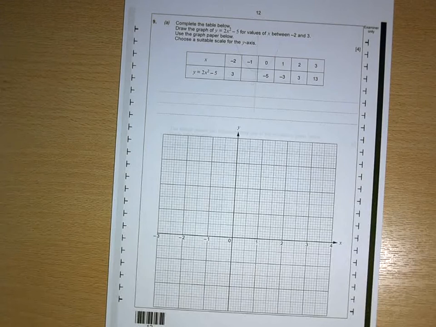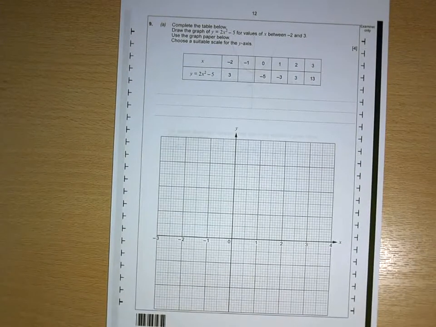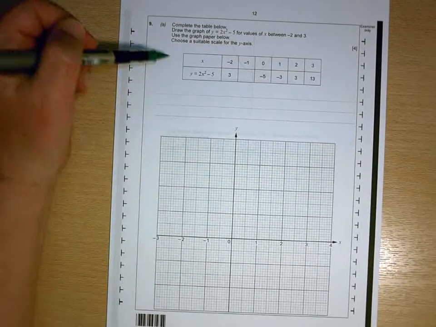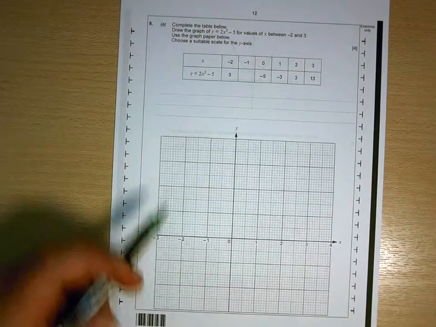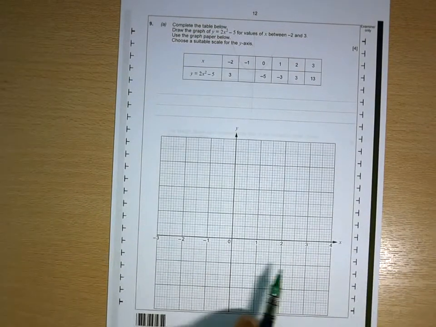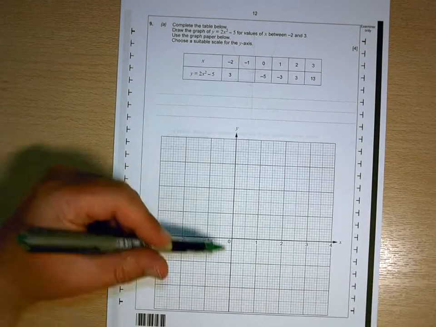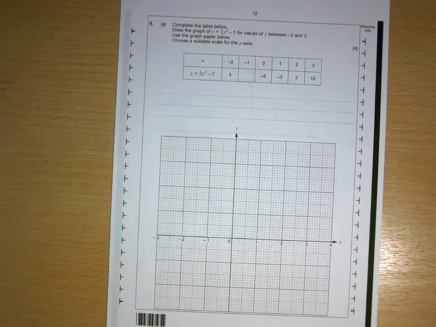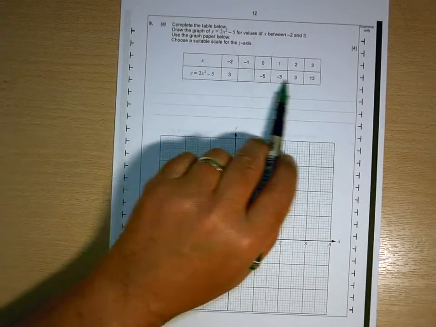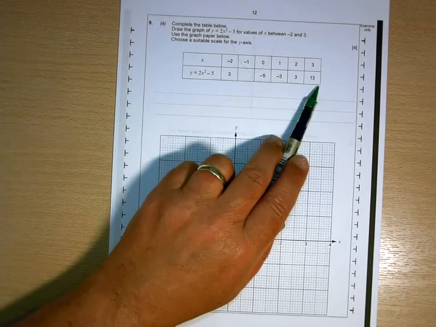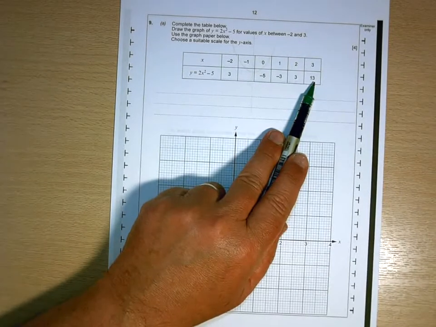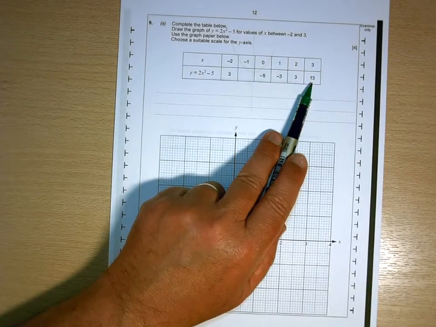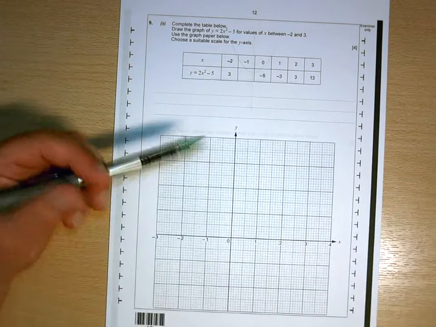Complete the table below. Draw the graph of y equals 2x squared minus 5 for values of x between -2 and 3. Use the graph paper below. Choose a suitable scale for the y-axis. So as you can see, they've put a scale on the horizontal, the x-axis, but they haven't put one on the y. So if we look at the values that we're given there, we can see that the largest y value is 13. So 13 has to fit on the graph.